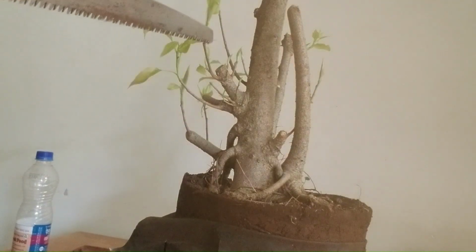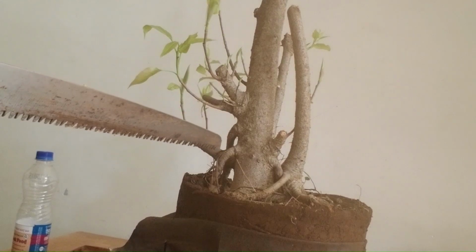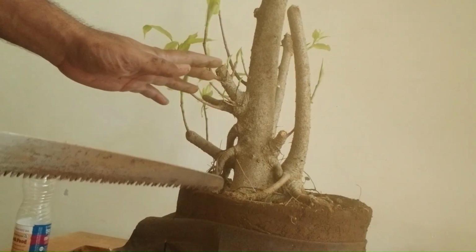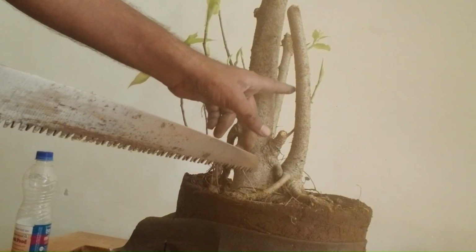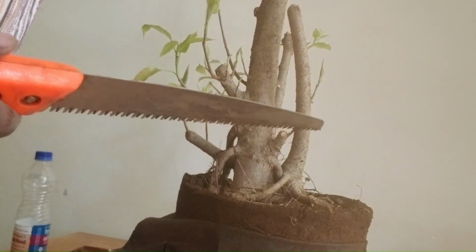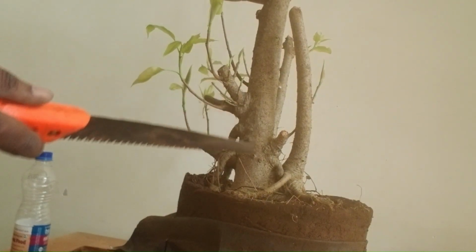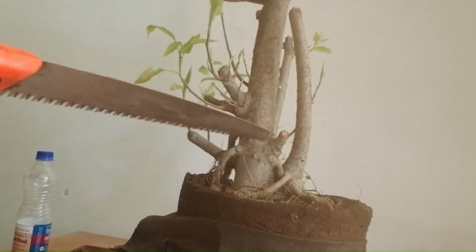How about keeping this as the front? You tell me why we are not keeping this one as the front. Over here you can see that some branches are coming this side. Over here there is some other branch coming that side as well. And we can keep this branch by cutting up to this, so you will get some shape already. And this is quite visible. If we cut down this one, it will be more open.